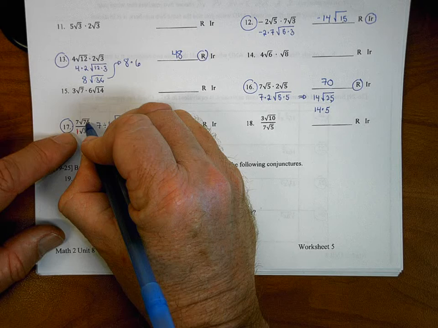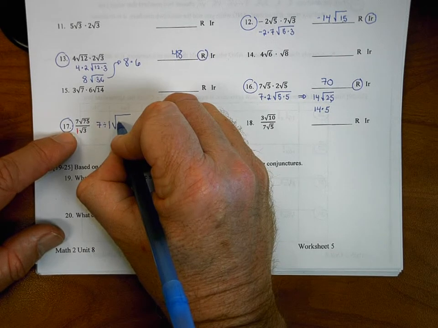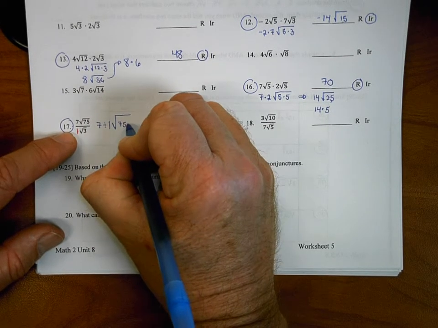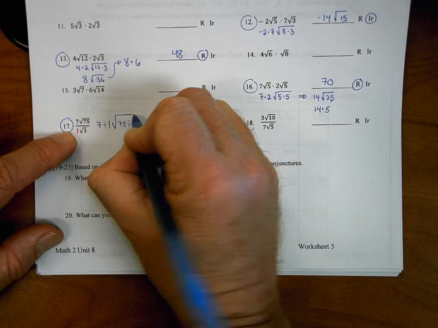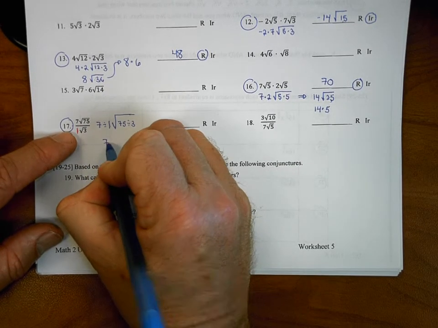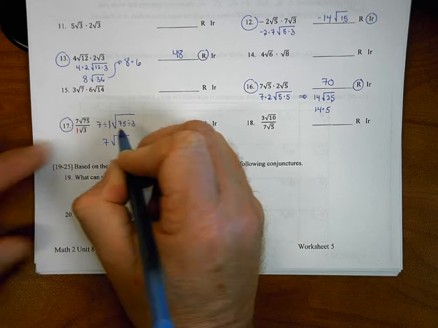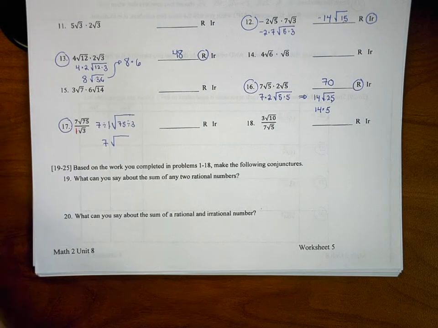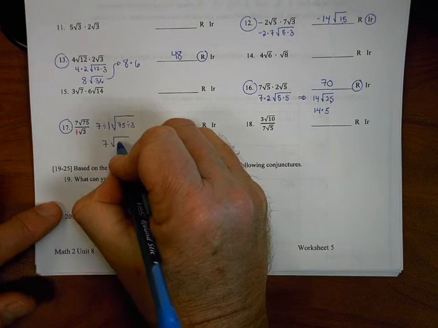And then you go inside divided by inside. 75 divided by 3. Okay? Simplify. 7 divided by 1 is 7. Put the radical symbol. 75 divided by 3 is 25.